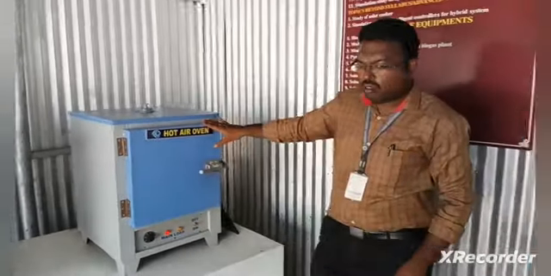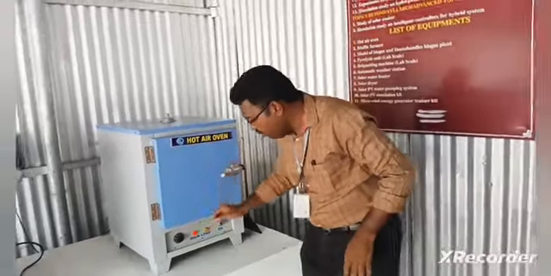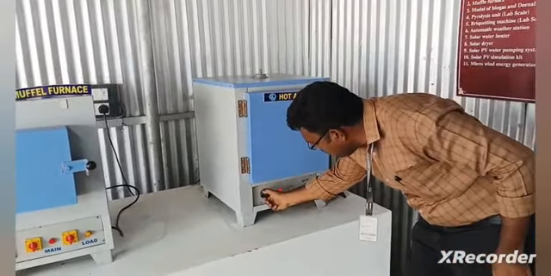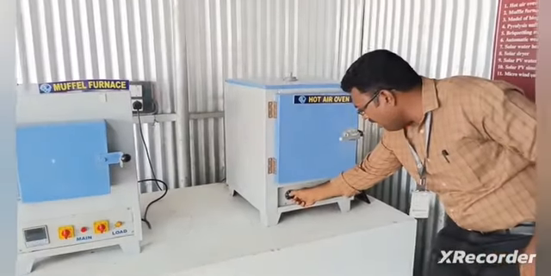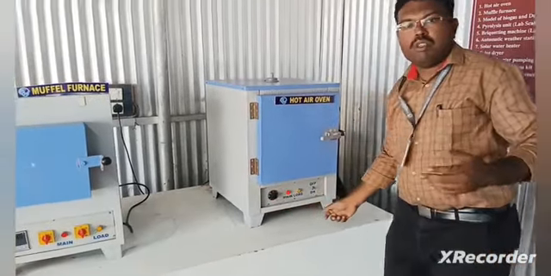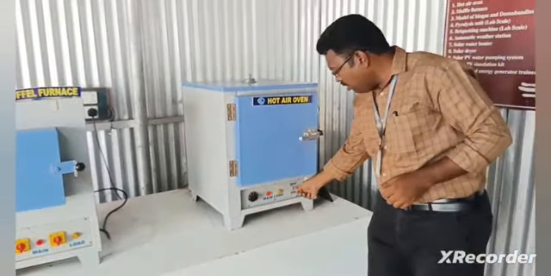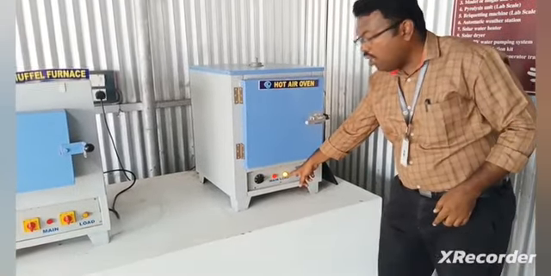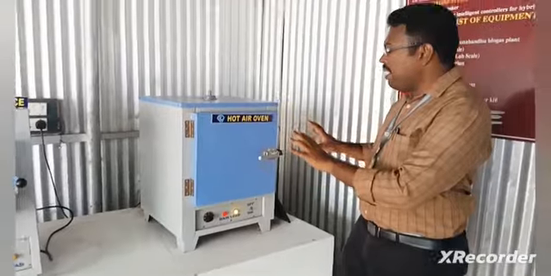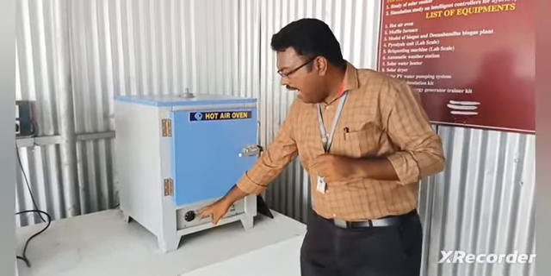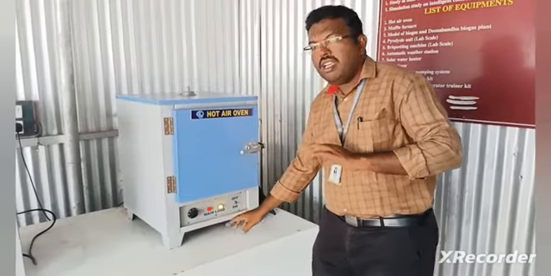After ensuring the door is closed, we set the temperature. The minimum is 50 degrees Celsius and the maximum is 300 degrees Celsius. We can fix the temperature for the required value for the biomass material. Once we have checked the material, we switch it on. Once you switch on, we get the load indication, which means the biomass material is heating. Once it reaches the set temperature, the load condition automatically shuts down.